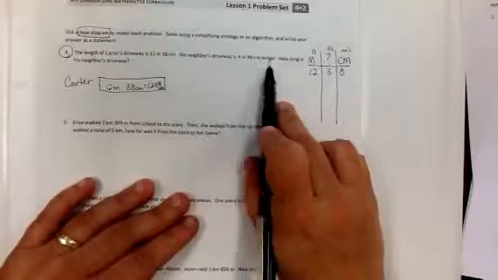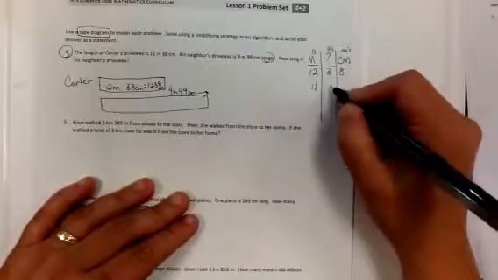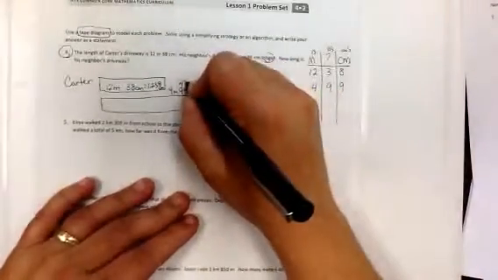Okay? His neighbor's driveway is 4 meters, 99 centimeters longer. So here's his neighbor's driveway. And this is 4 meters, 99 centimeters longer. Now we're going to put that into centimeters. So 4 meters, 99. That's the same thing as 499 centimeters. So now we can see that in order to find out how big his neighbor's driveway is, we need to add these two numbers, right?